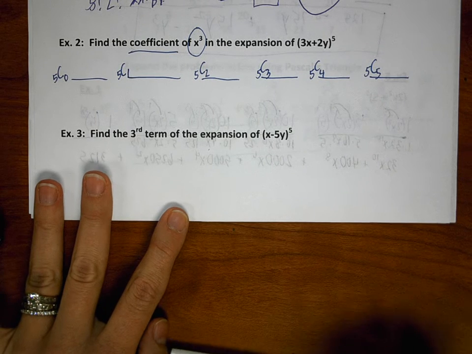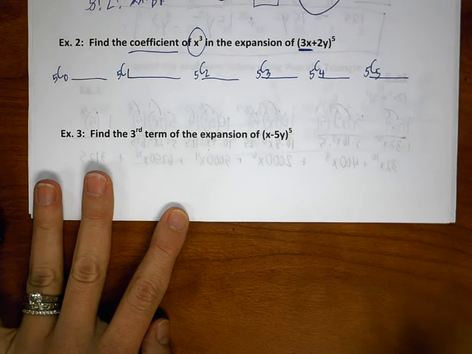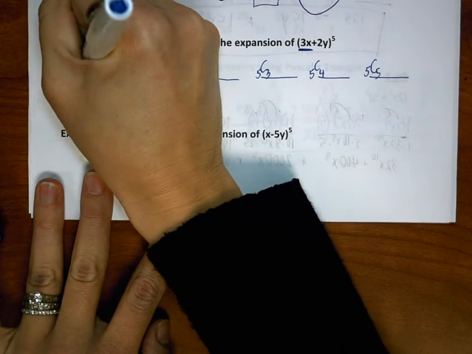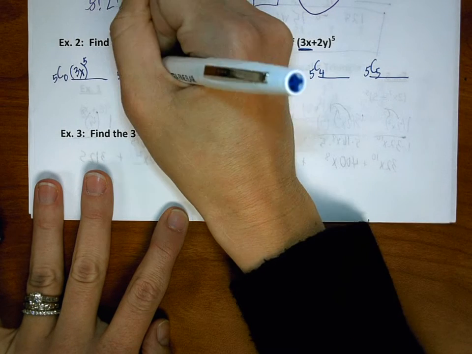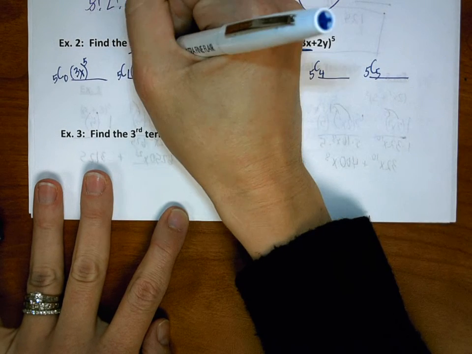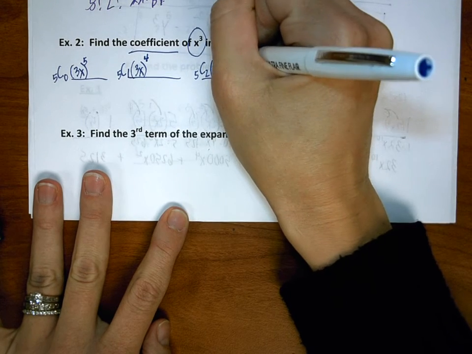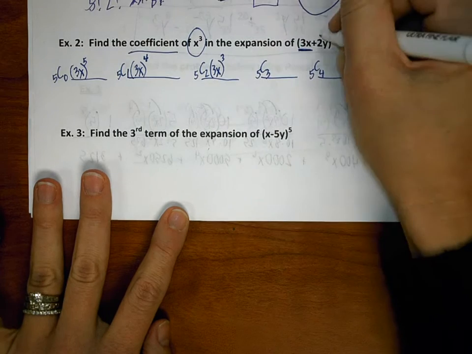Okay, and on this one, they want x to the third, so we're going to start here until we get x to the third. So we're going to take 3x to what power? Fifth, 3x to the fourth, and then 3x to the third. And I'm going to stop there. Okay, and then what am I going to do with 2y?